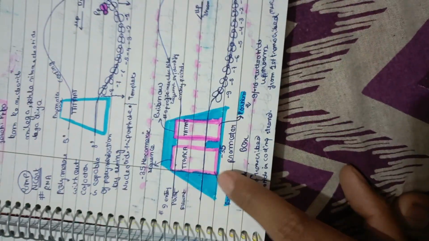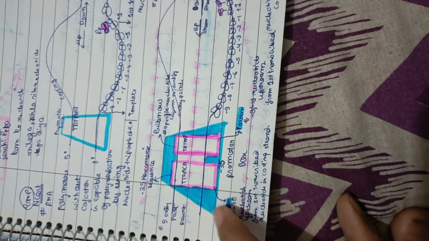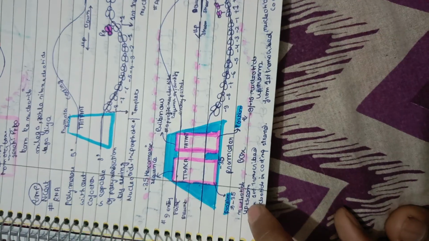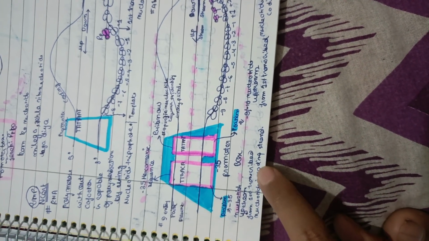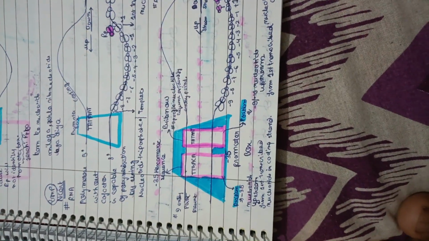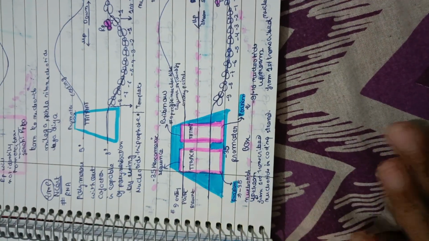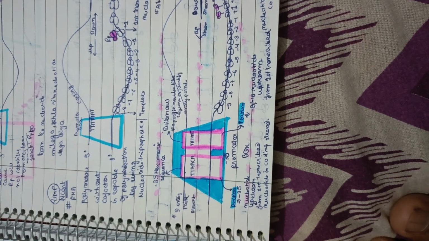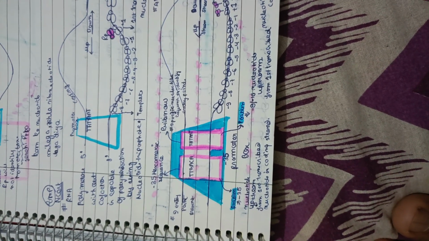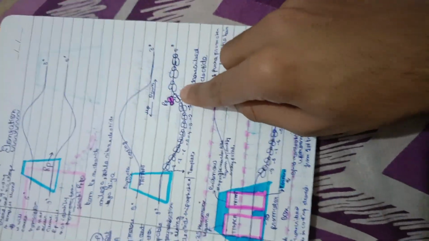And the -35 hexameric sequence position is -35 nucleotide upstream from the first transcribed nucleotide in the coding strand. Okay, so this is the position and the name of the two entry points from where the RNA polymerase can enter and start the transcription process.